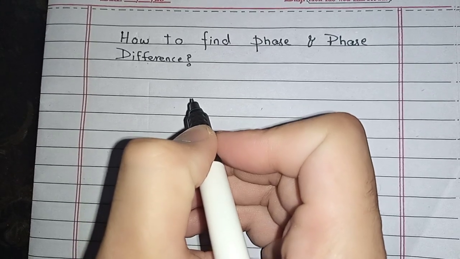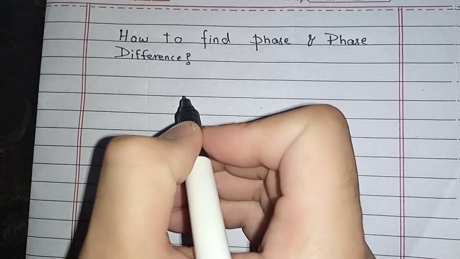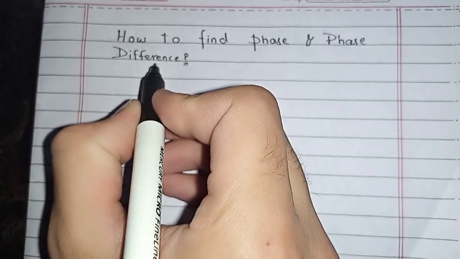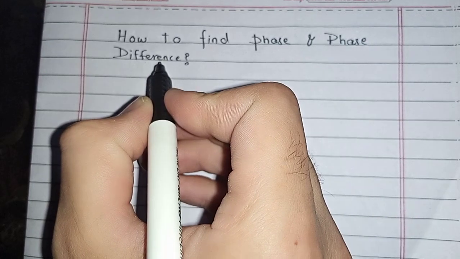Hello everyone. Today we are going to cover an important concept, that is how to find the phase and phase difference between any two waves. So let's get started.